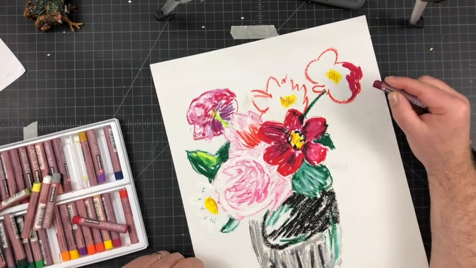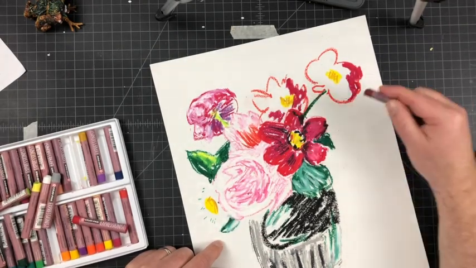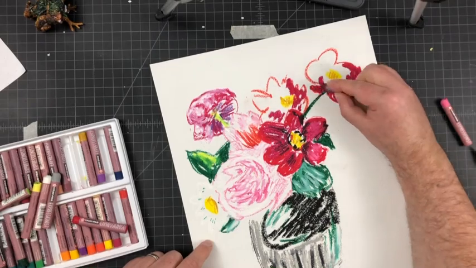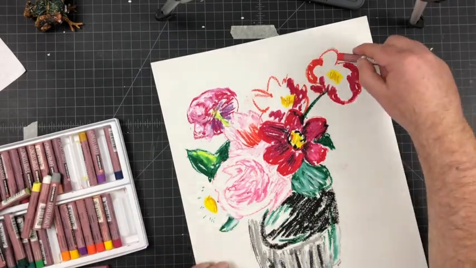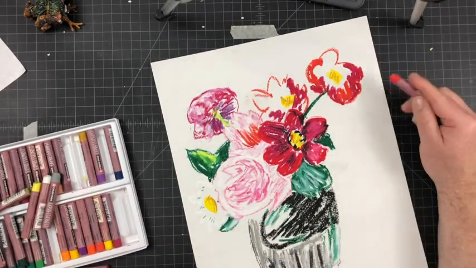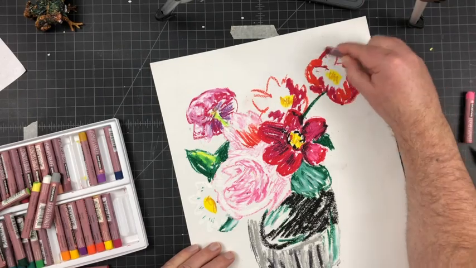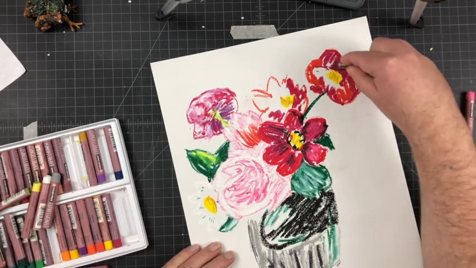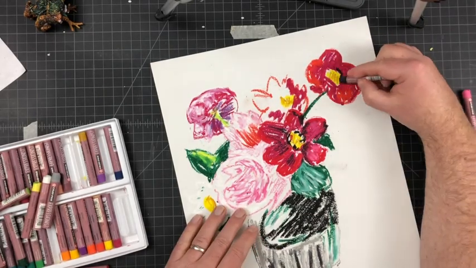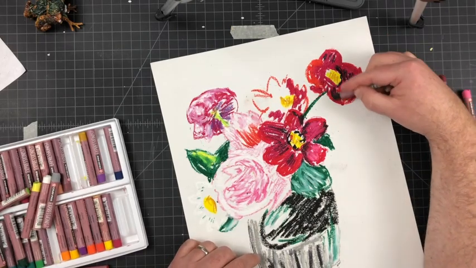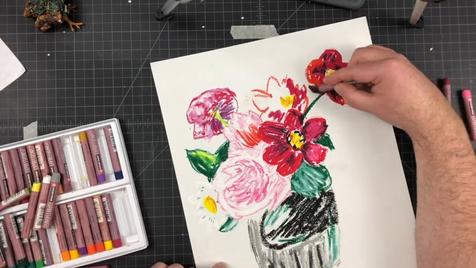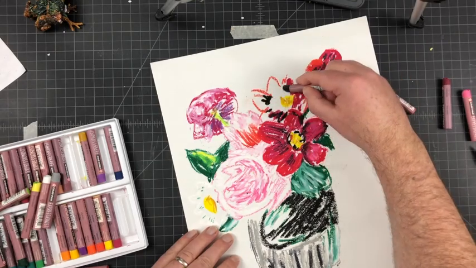I want it to look like a flower. All right, so I'm taking care. I'm not just blobbing big splotches of color on there. I do have a little bit of control about where things are, but I'm not going overboard, and I'm not focusing too much on those really tiny details. It's more of the overall feel of what does this look like.